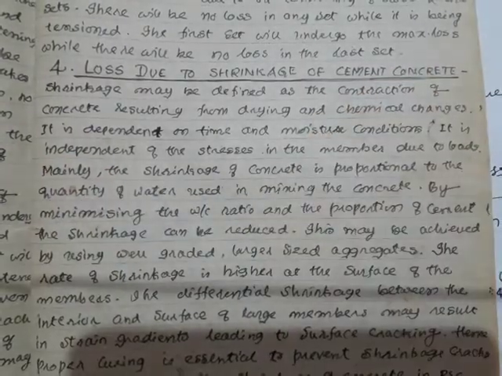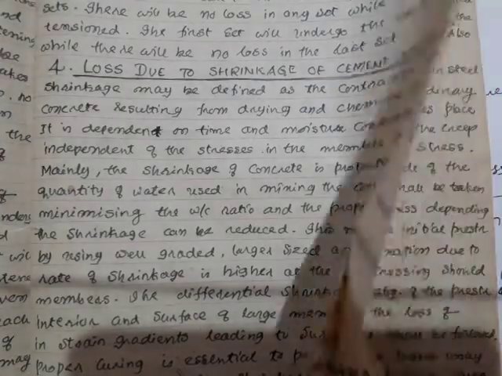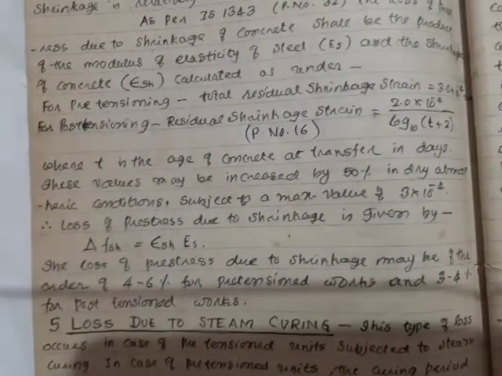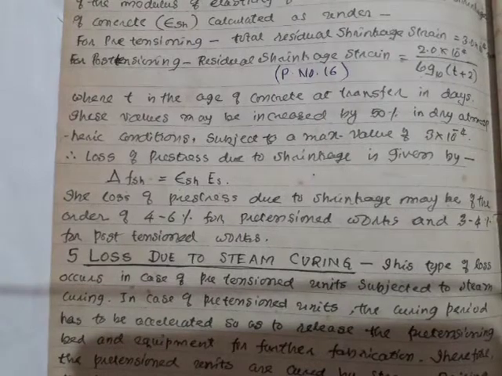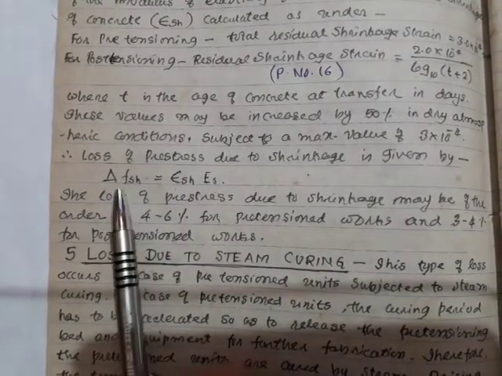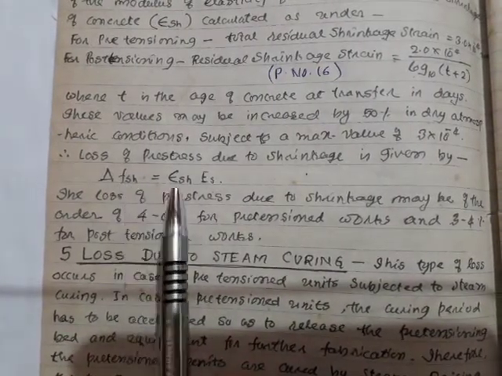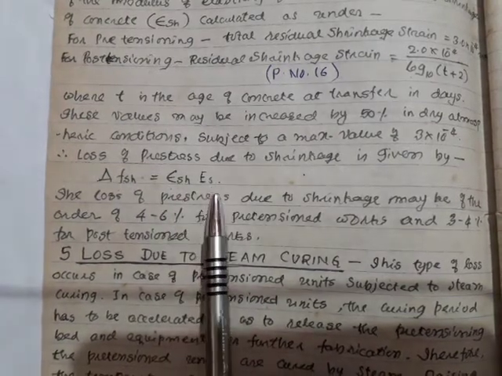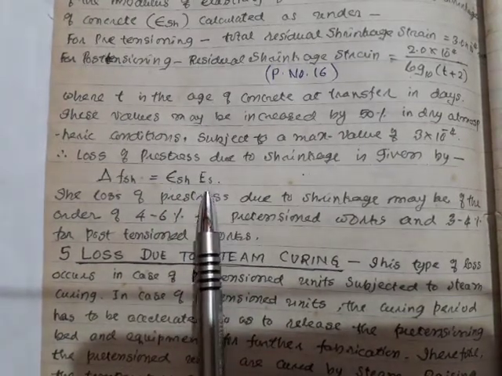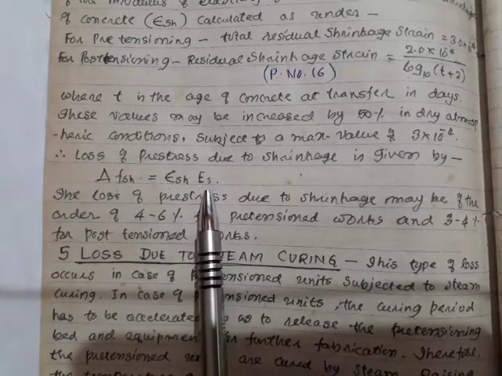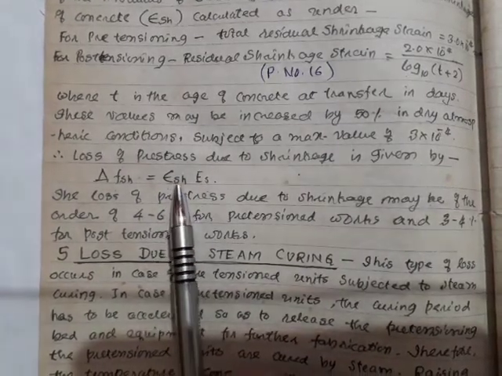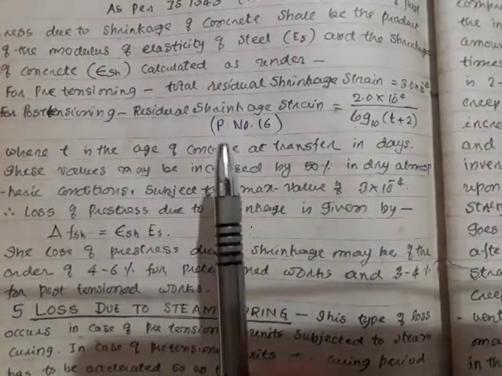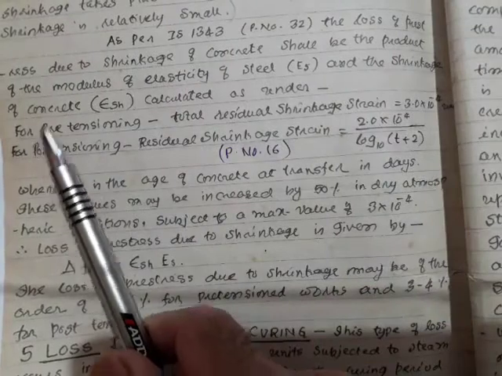Now according to your IS code, as I have already said, we are going to use a code called IS 1343. According to IS 1343, the loss due to shrinkage of concrete is given by epsilon sh into Es, where Es is Young's modulus of steel, whereas epsilon sh is called the shrinkage strain.